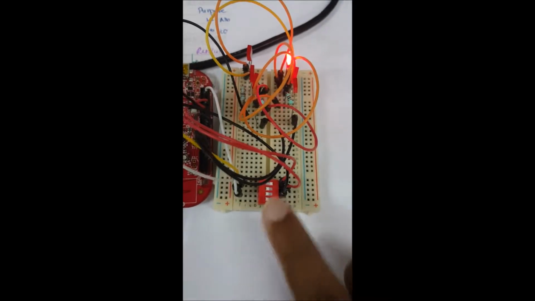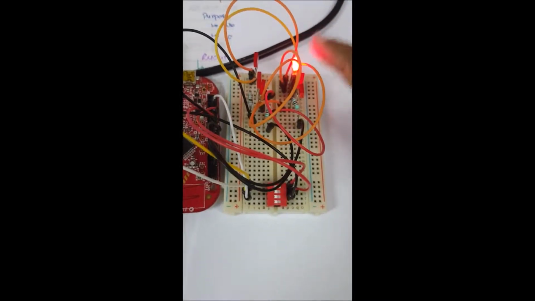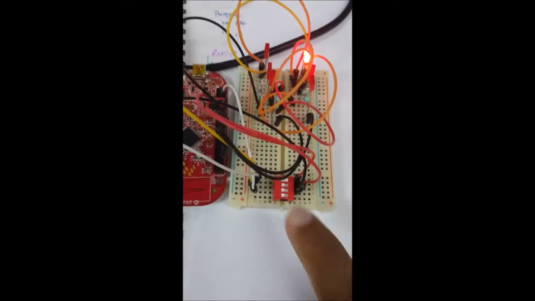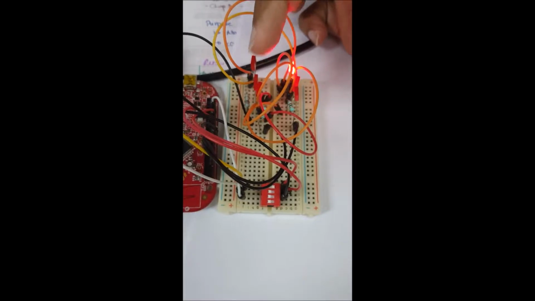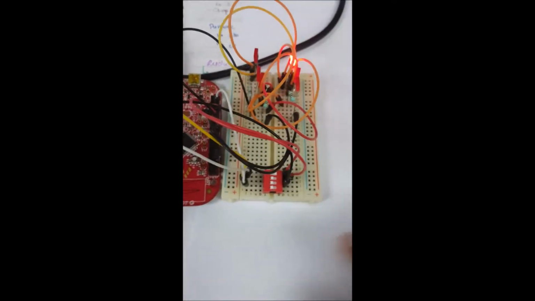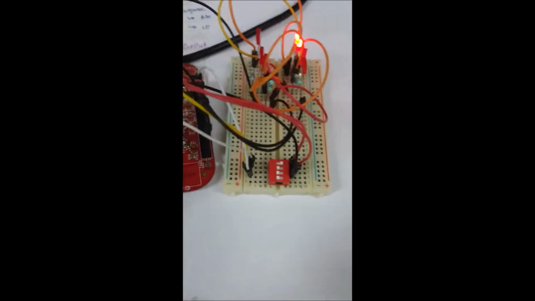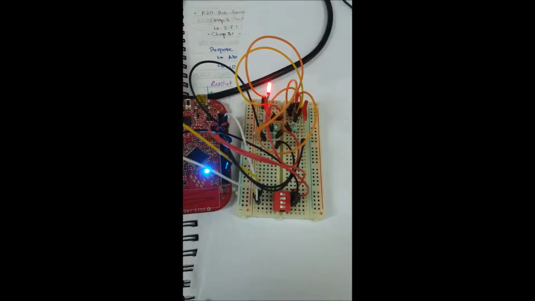As you can see, when I turn on 1, D1 lights up, because D1 lights up when it's 1, so it follows the thing. If it's 2, D2 lights up. If the value is 3 here, then D3 lights up, and so on. So I'm going to show you the 6 LEDs which light up according to their own value.